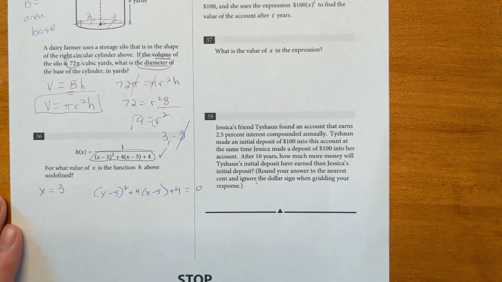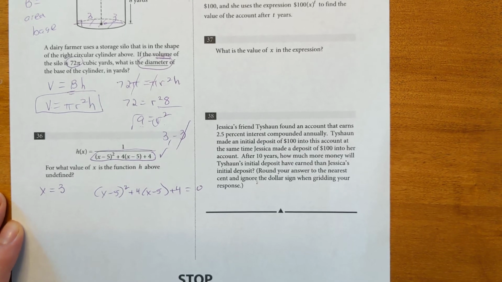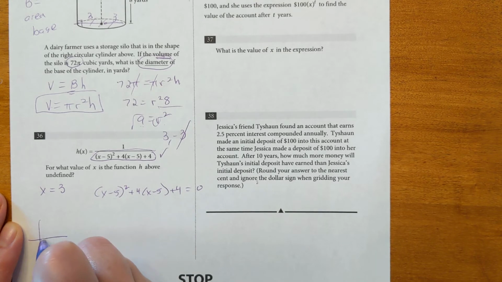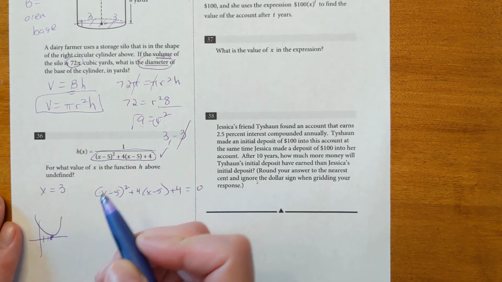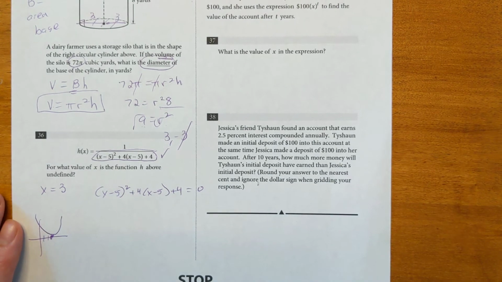You could do it by cleaning that up and seeing where it's equal to 0, or you can put it in your calculator and see where it crosses the x-axis. And you'll see when you graph it, it makes a parabola that crosses right there. It makes a 0 at the number 3. I'll do that too for you here in a minute.